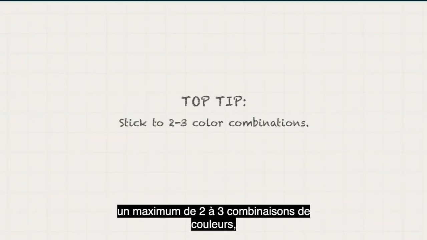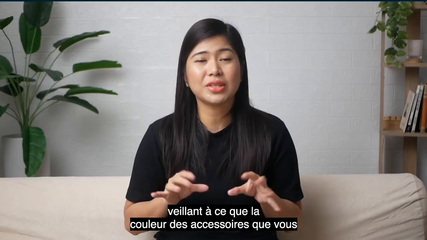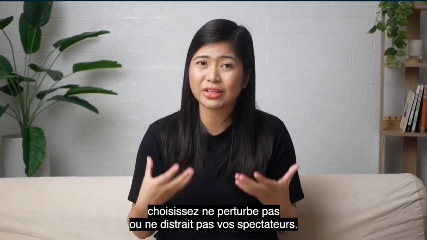My top tip is to stick to a maximum of 2 to 3 color combinations. Make sure that the color of the props you choose will not confuse or distract your viewers.